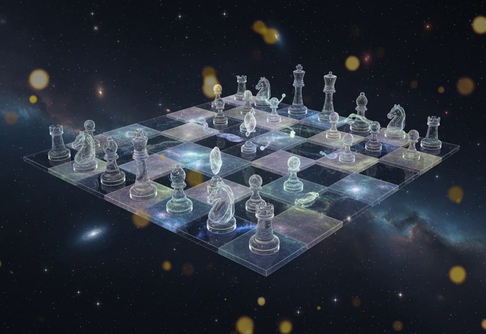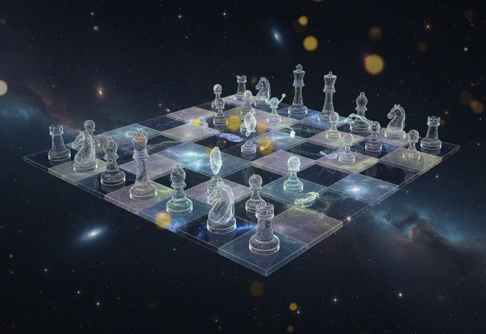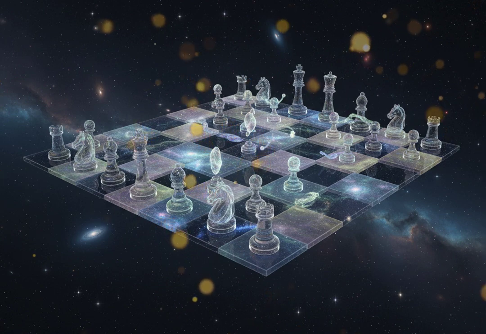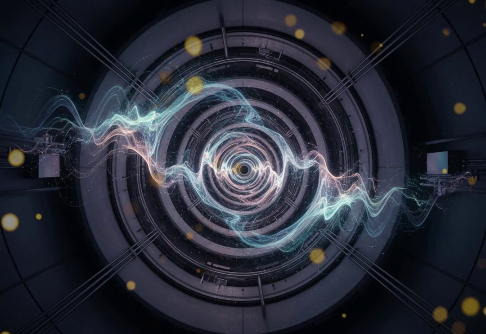Imagine the sophisticated algorithms designed to sift through mountains of data, identifying patterns and anomalies, now enhancing diagnostic techniques in healthcare.